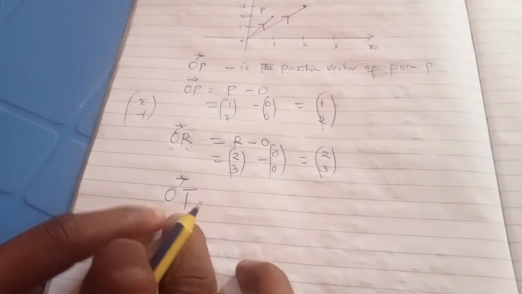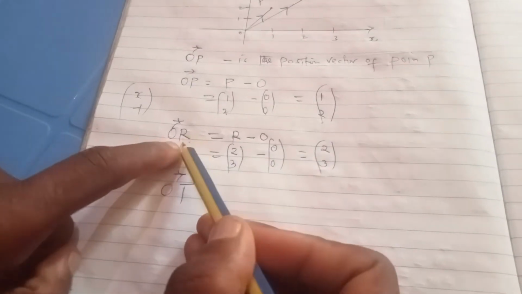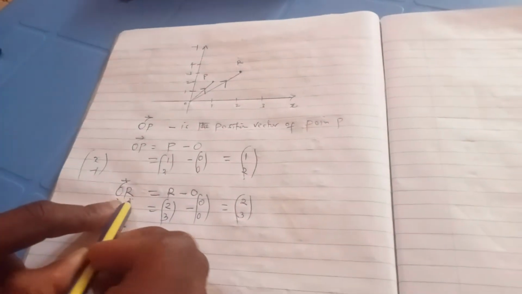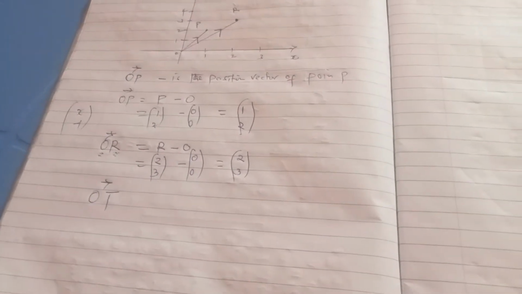We are saying that to get the vector, you will say the coordinates of the second. If this is your second point and this is the first point, you will say the coordinate of the second point minus the coordinate of the first point. That is how we can get the vector. So that is all about the position vector.